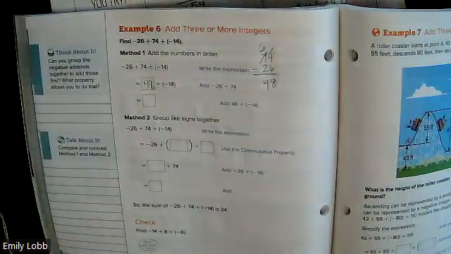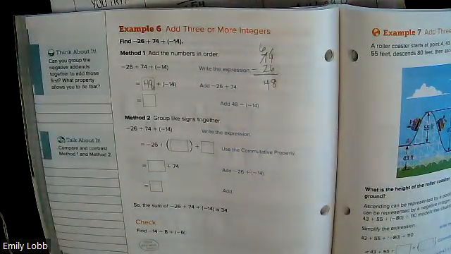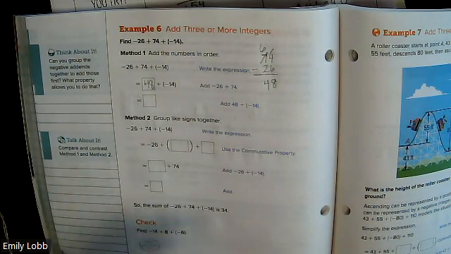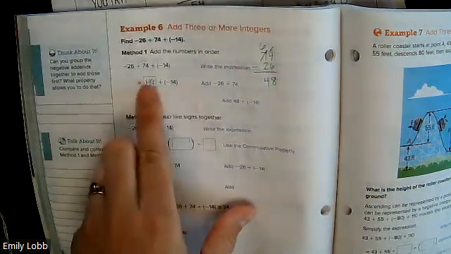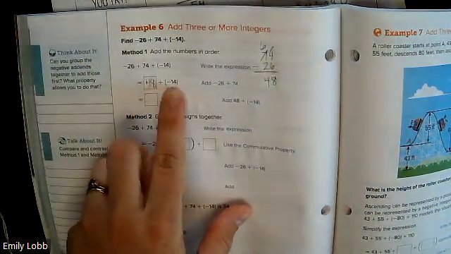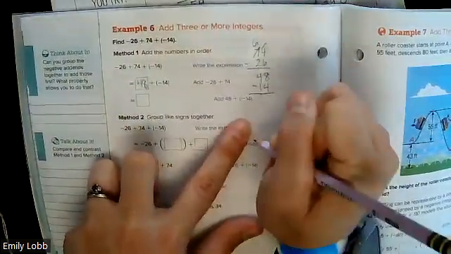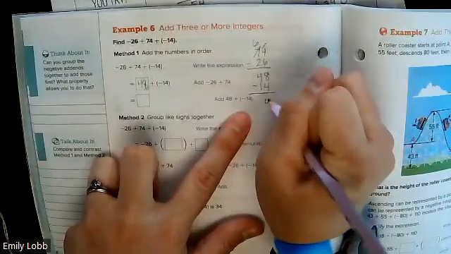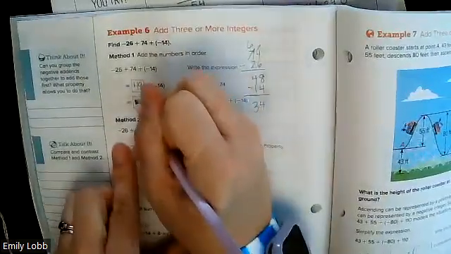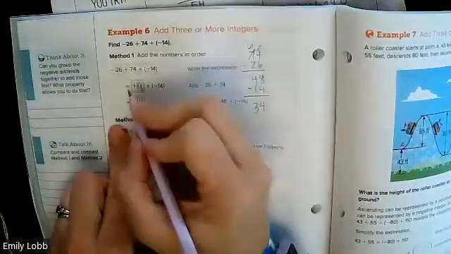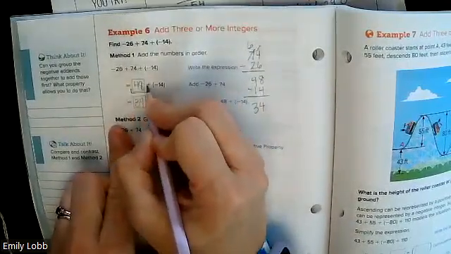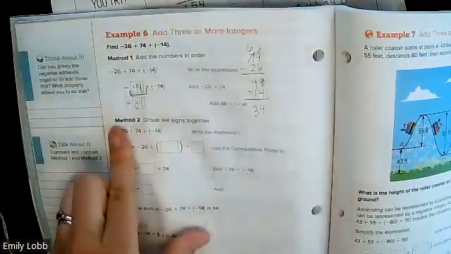Signs are the same or different? Different again, right? So I'm going to find the difference. Big minus little. So I'm subtracting 14 from 48. This gives us 4 and 3. So our answer should be 34, and it's staying positive because our bigger number here was positive.